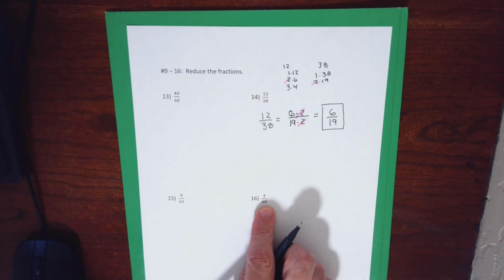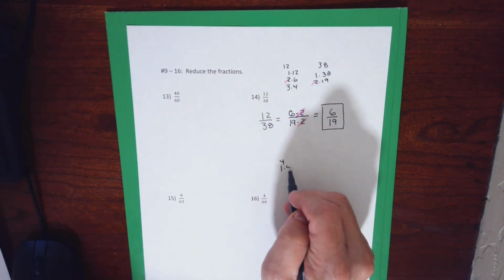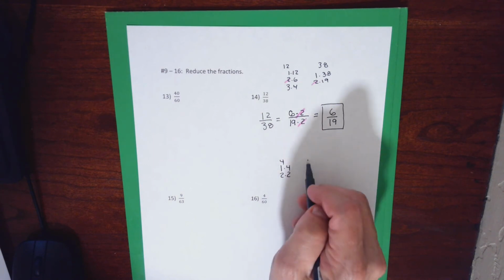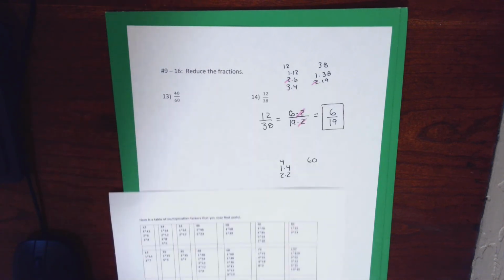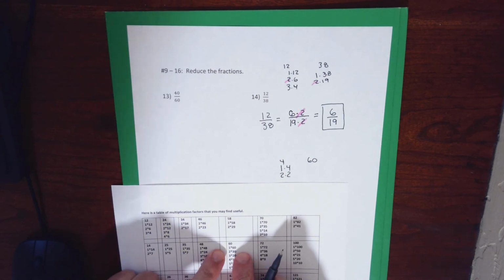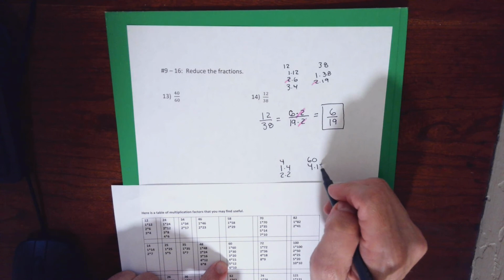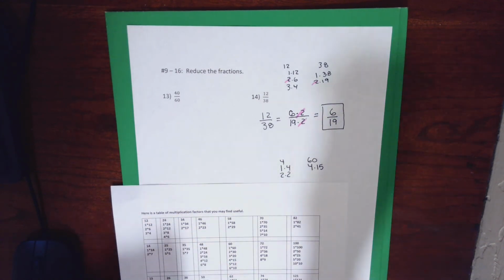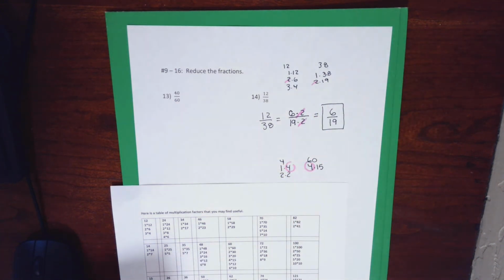For 16, for such a small factor, I didn't put it on this list, assuming I could know the factors of 4 without having a list. The factors of 4 are 1 and 4, and 2 and 2. Then I'll move over to 60. 60 is a ridiculous amount of factors. So for 60, it's 1 and 60, 2 and 30, 3 and 20, 4 and 15. Rather than writing all these down, I'm just going to write the one that I need. The 4 and 15 factor of 60 is the best one to use for reducing because it will match up with the largest factor of 4.